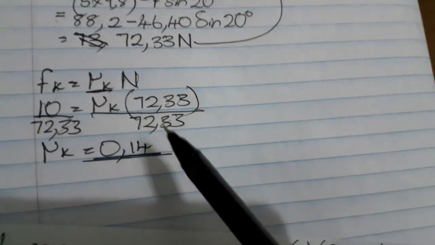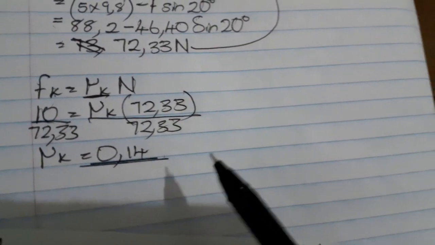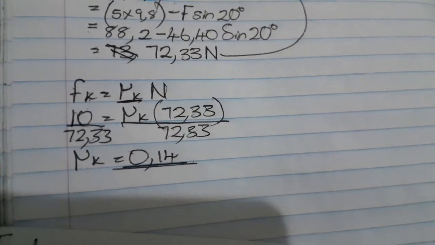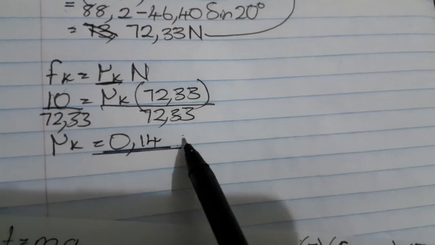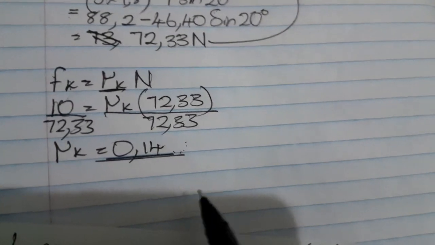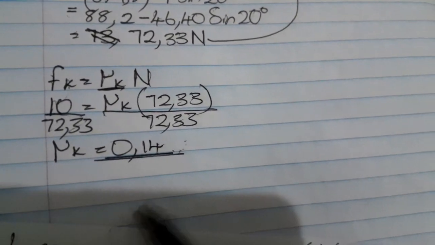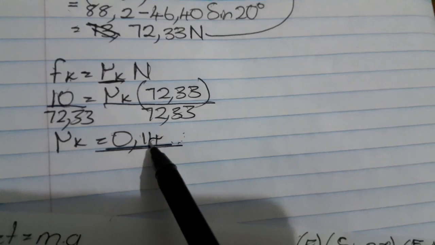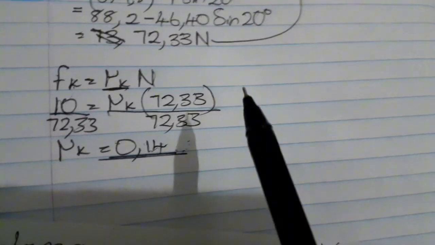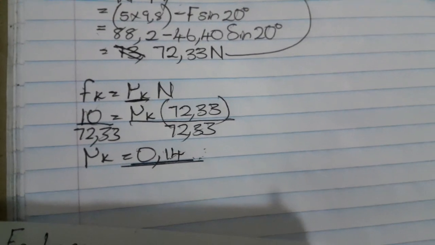0.14. I'm not sure whether there are any units for our coefficient, but I don't think so. You don't have to write any. There are no units for the coefficient. You just know that it's the coefficient. So you just write your value and leave it. That's it. So that's question number 3, guys.